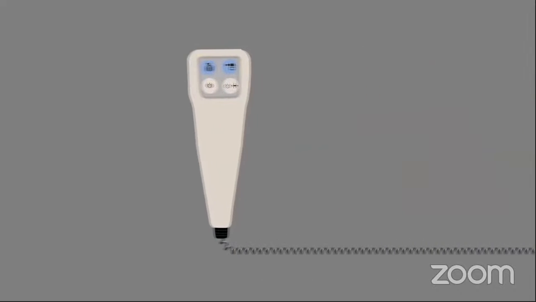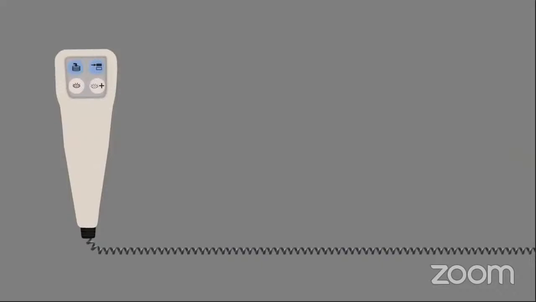If the work you're doing doesn't require you to interact with the patient during radiation exposure, we suggest you take advantage of the full length of your hand or foot switch cable and stand back.